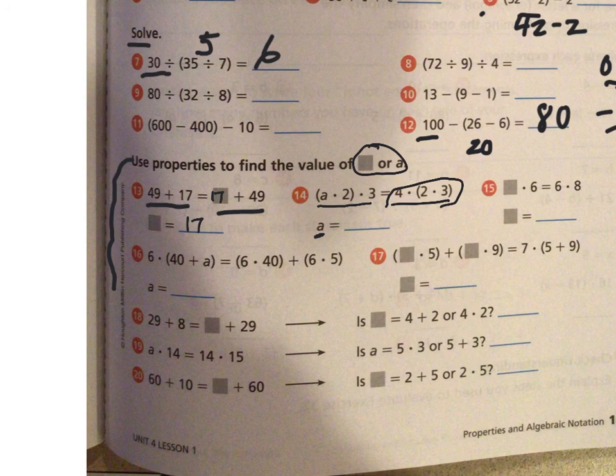So we have 2 times 3, because you remember we do the parentheses first and the dot means times. So what is 2 3s, or 2 groups of 3? That's 6, right? And then I did my 6. Now I need to take my 4 times, I've got a dot right here. What is 4 times 6? Okay, 4 times 6 is 24. So I know that this side adds up to 24. Okay, now I need my other side to add up to 24 as well.